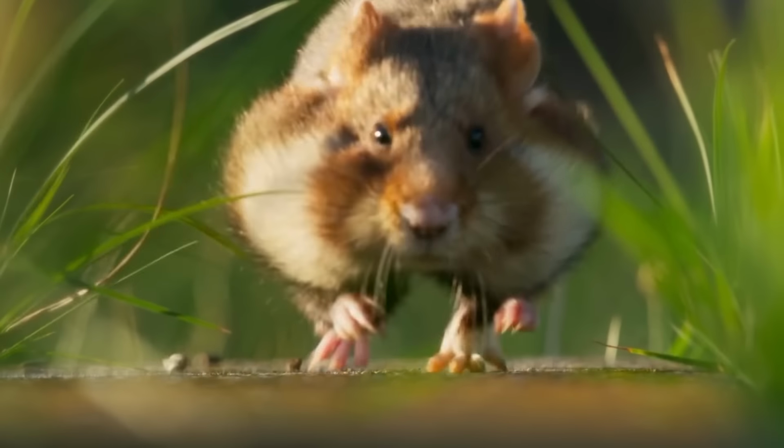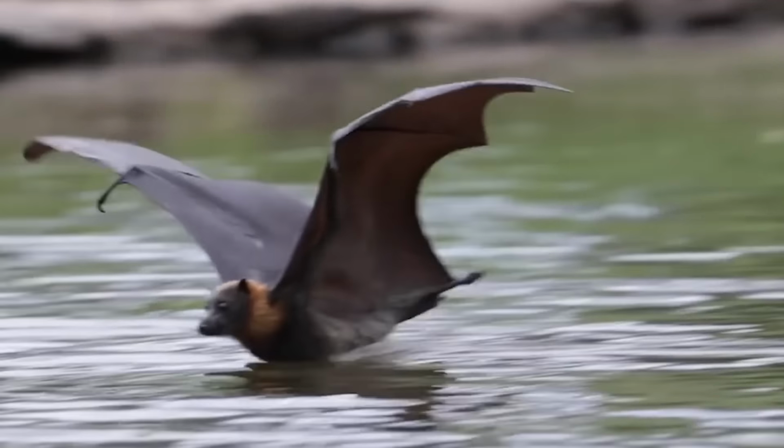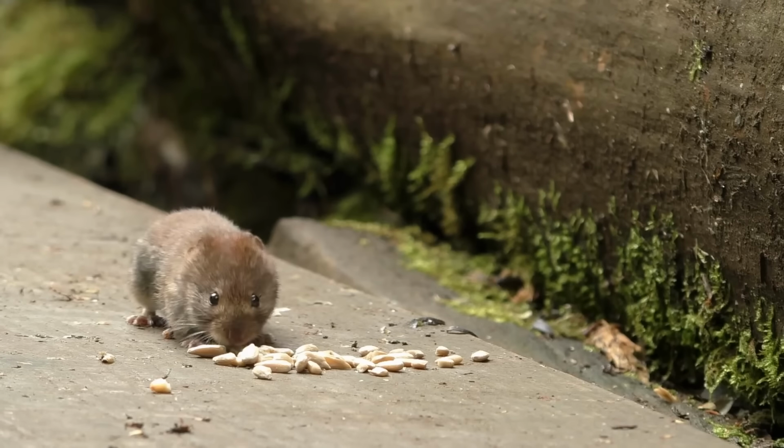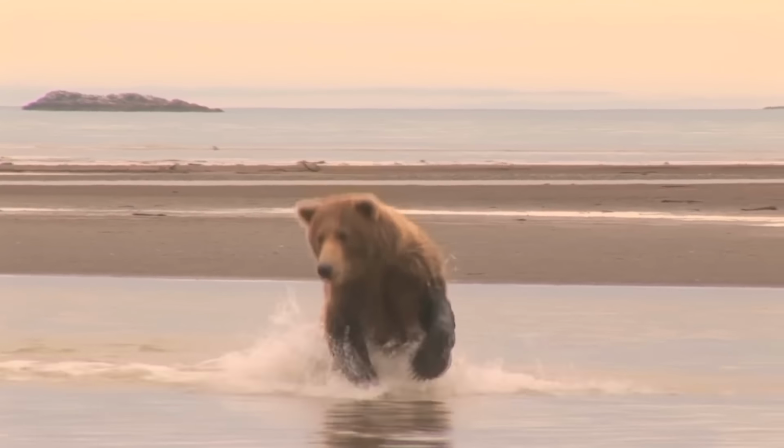Mammals are a fascinating group of animals that can be found everywhere on Earth, from the land to the seas to the skies. From small rodents like mice and rats to behemoths like elephants and whales, mammals are found in all kinds of shapes and sizes.